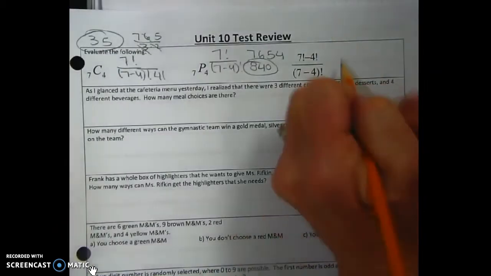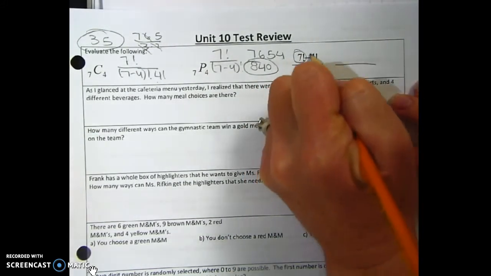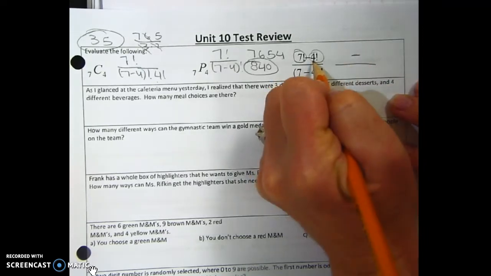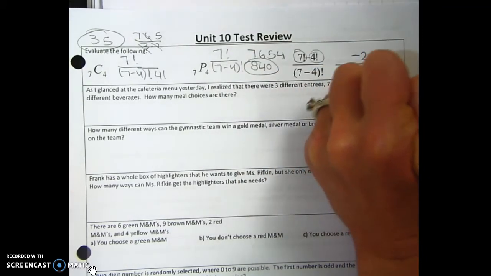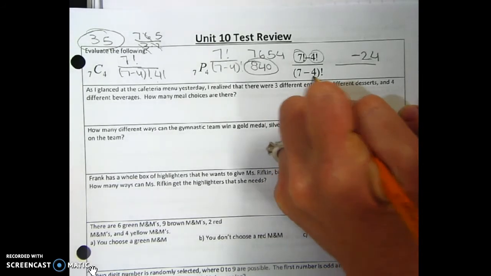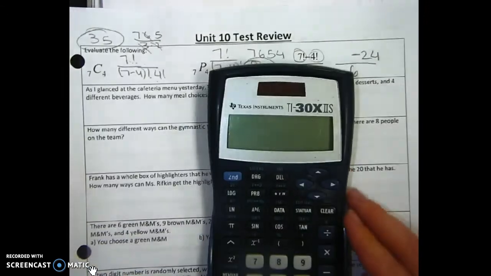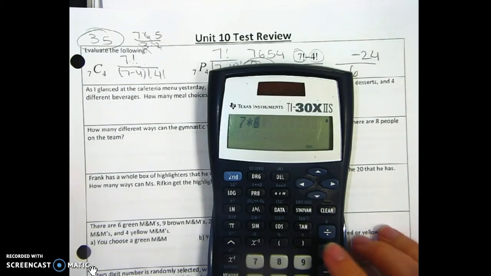What you're going to need to do is figure out the value of 7 factorial, put it here. Then figure out the value of 4 factorial, 4 times 3, 12, 24. That one's easier. And then 7 minus 4 factorial is 3 factorial, and 3 times 2 is 6. So I'm just going to pick up my calculator. I don't have the fancy one, but if you want to use the fancy one, you can.